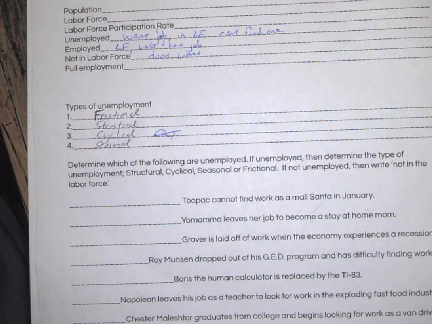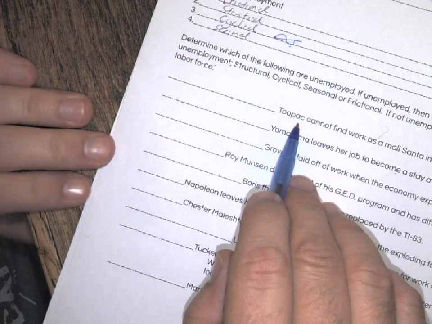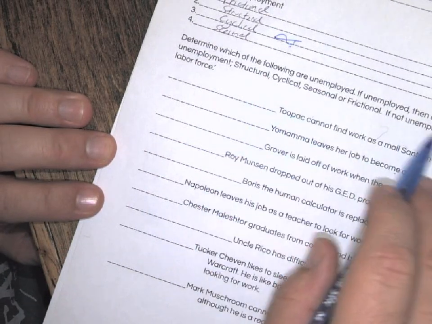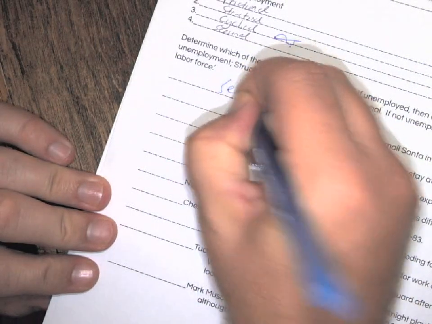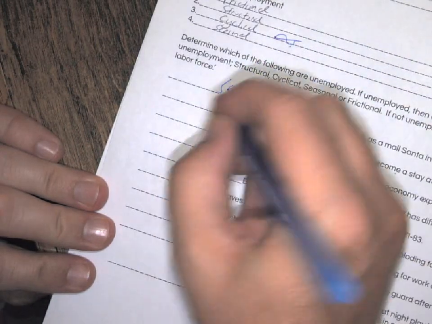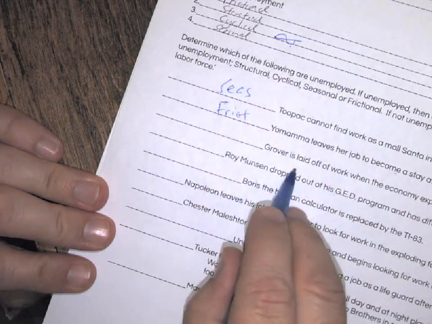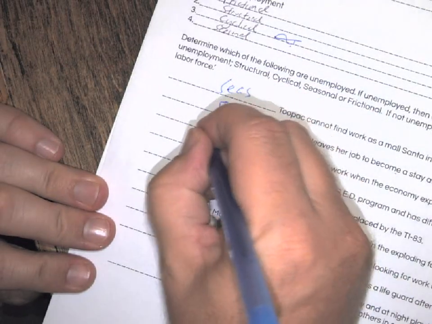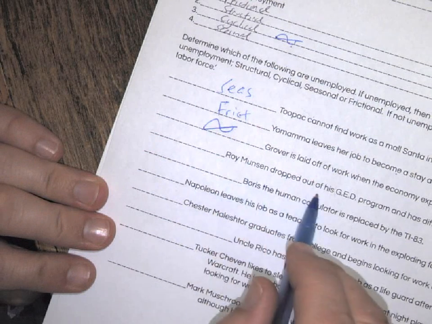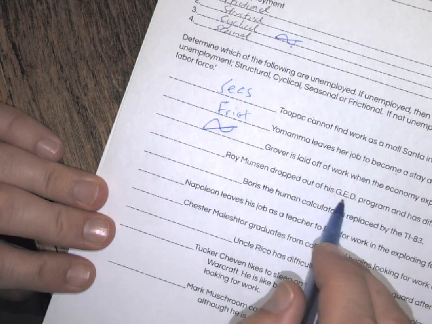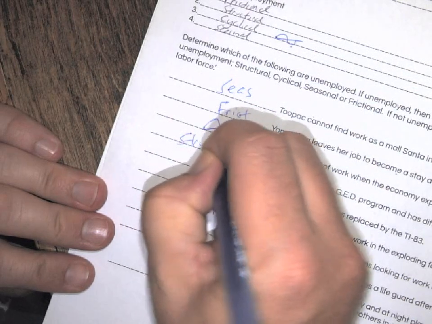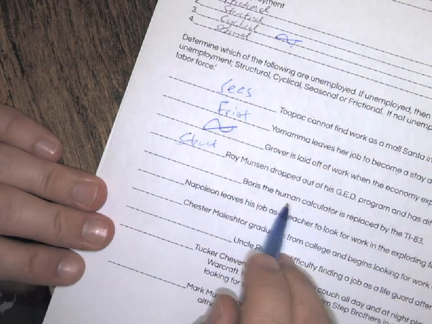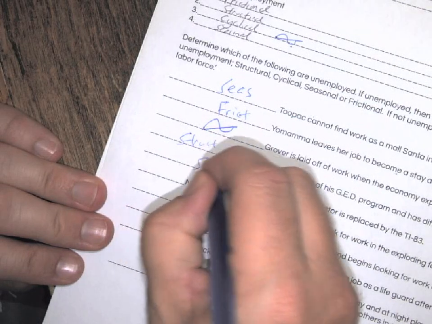Okay, so a few of these examples are, you got to figure out what type of unemployment it is, and then if they're not in the labor force. So a mall Santa, that's going to be seasonal. Stay-at-home mom, that's going to be frictional. Okay, the economy in recession, that is cyclical. Roy Munson dropped out of his program and can't find a job. GED means a high school dropout. Okay, so that's going to be structural because no skills. The human calculator replaced by the TI, that's going to be structural.